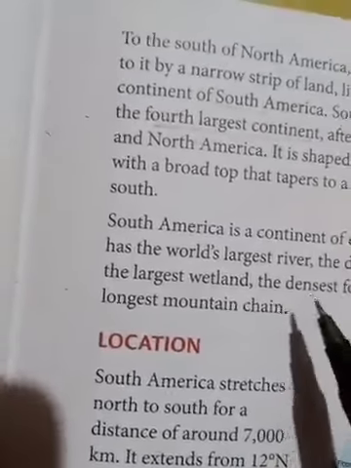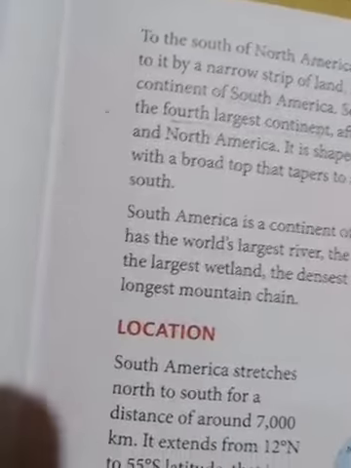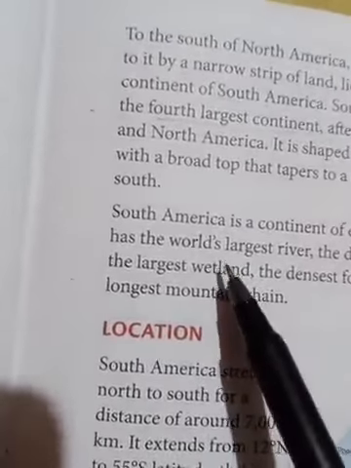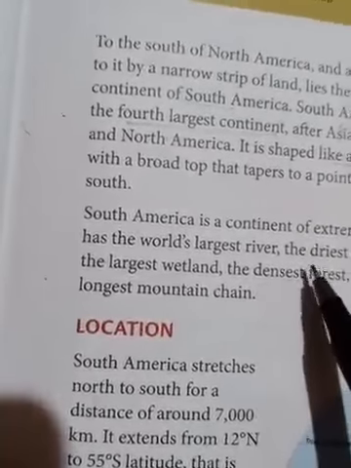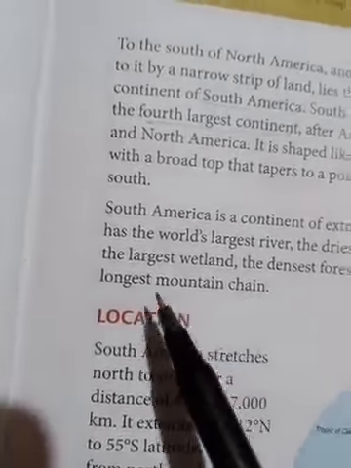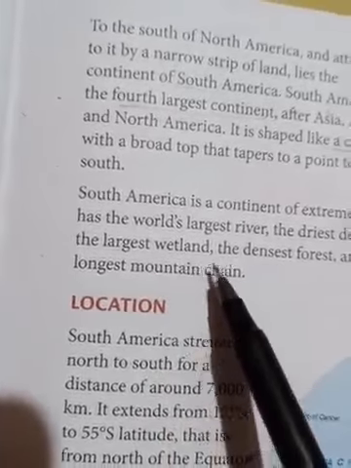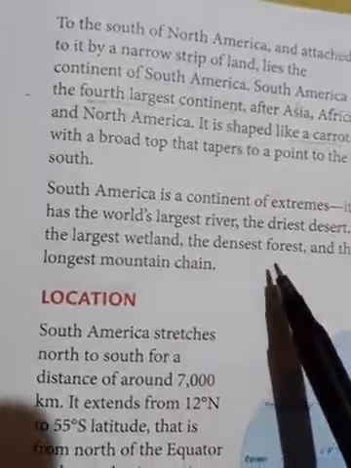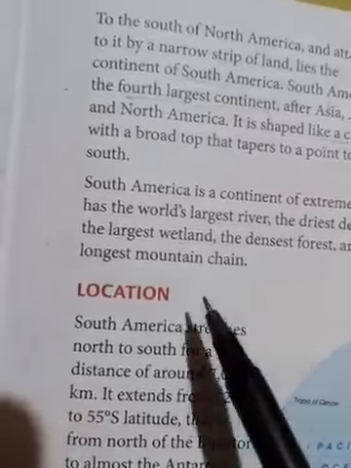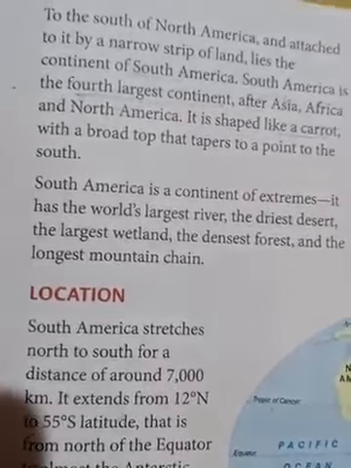South America is a continent of extremes. It has the world's largest river, the driest desert, the largest wetland, the densest forest, and the longest mountain chain.